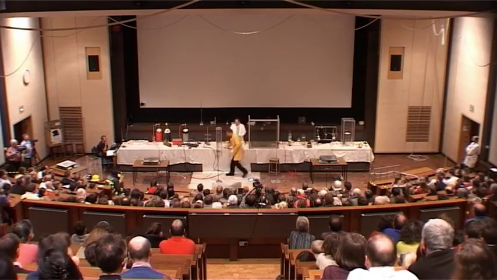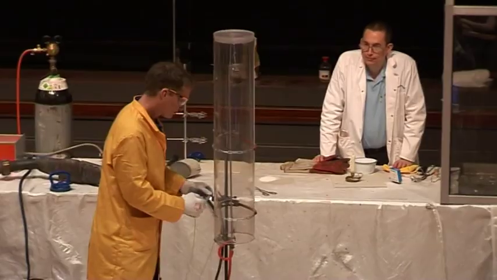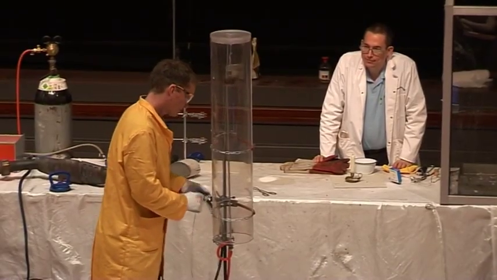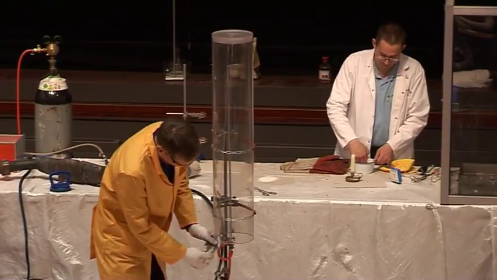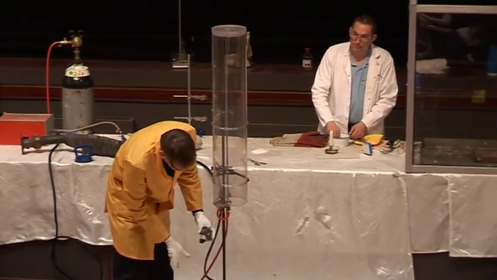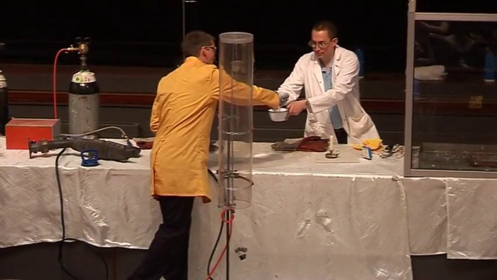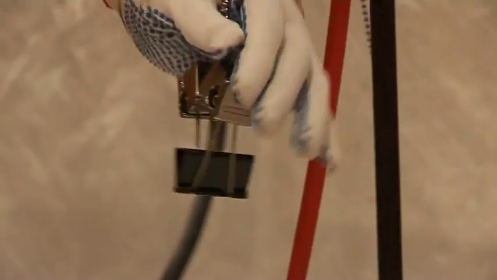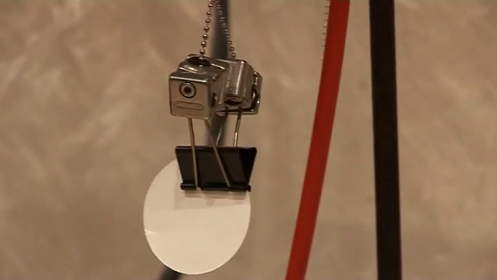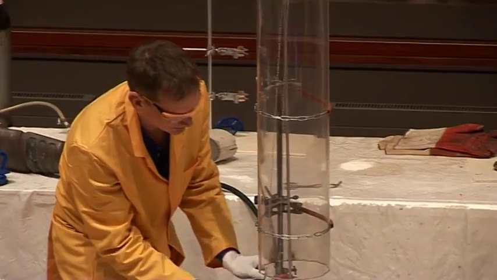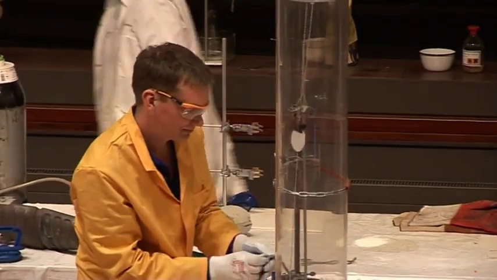Right, I just need to lower the little clamp that we have. Okay, so piece of paper soaked in petrol, clamp it in place, raise it up. There we are.